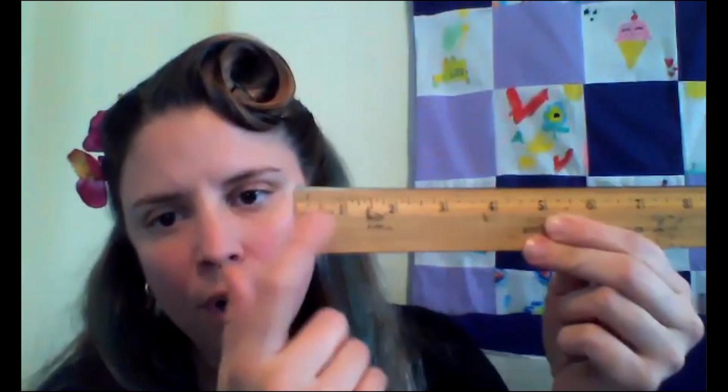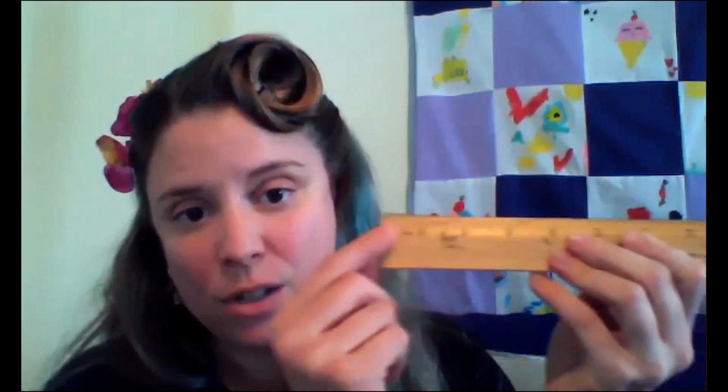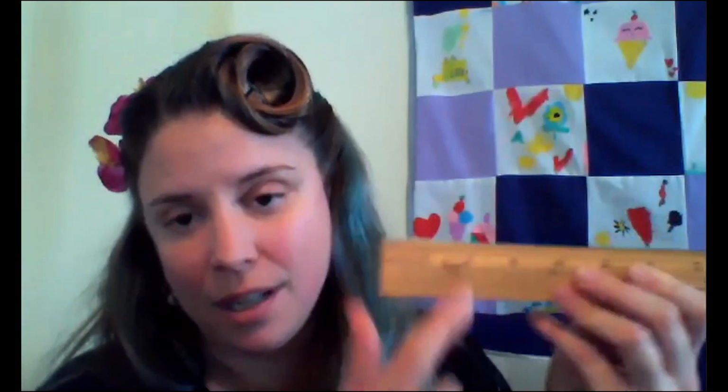It's very important for you to know how to use a ruler, okay? You have to know what the markings mean, and you have to know how to measure from the end to the nearest inch. We're going to practice that today, and I'm going to put a practice up for you on Facebook if you want to try out a game. All right, so let's get back.